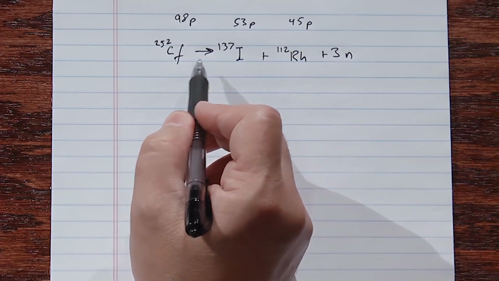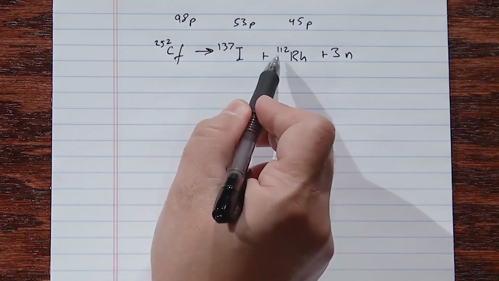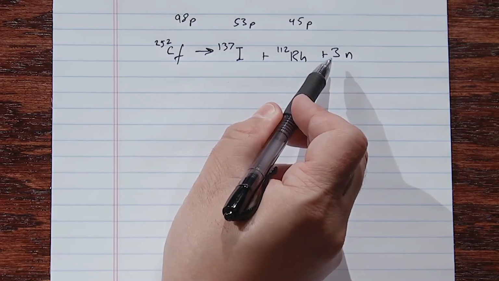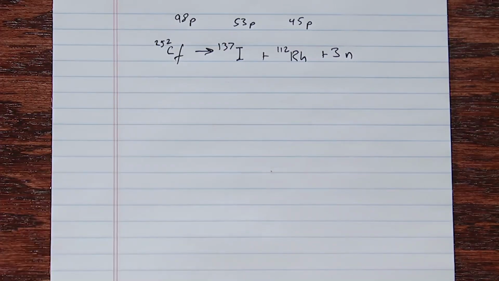How about nucleons? 137 nucleons plus 112 nucleons is 249 nucleons, plus 3 more nucleons gives us 252 nucleons, so we've conserved nucleon number. So this is an allowed reaction, at least as far as those two rules go.